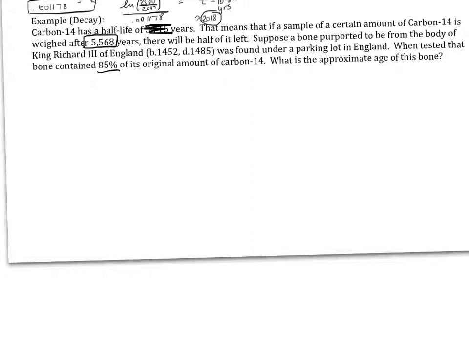5,568 years. Okay? That means if a sample is weighed after 5,568 years, there's going to be half of it left. We want to know what's the approximate age of this bone so we can determine, was it really from King Richard III? Okay? Now keep in mind, King Richard III died in 1485. So if this is 2013 minus 1485, the age of his bones should be about 528 years.